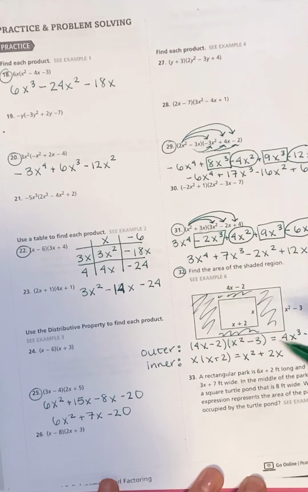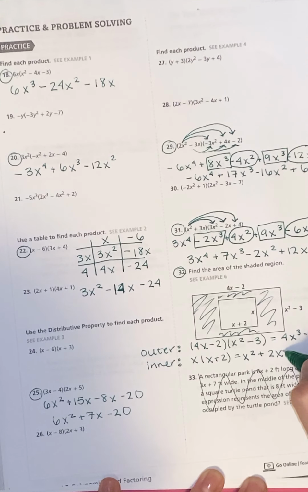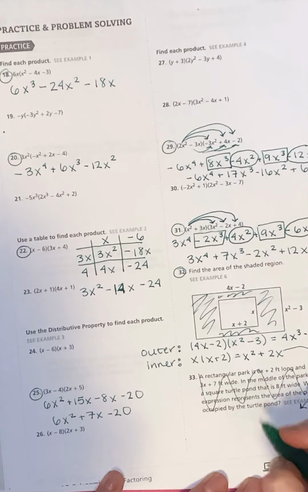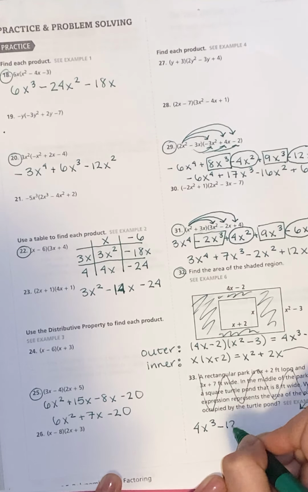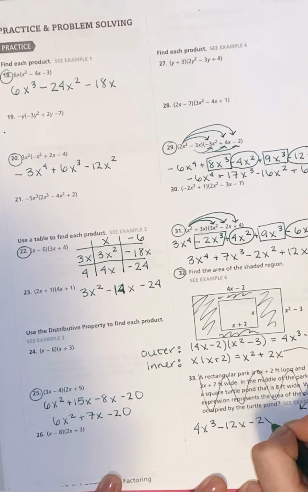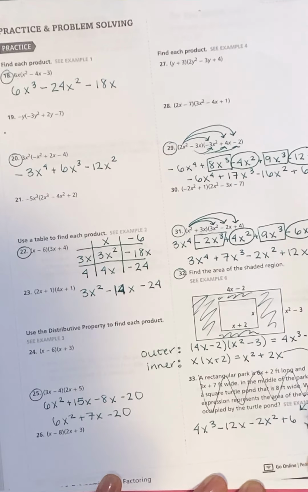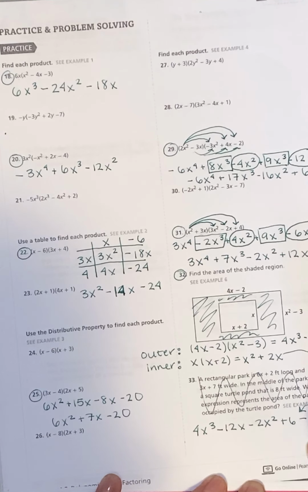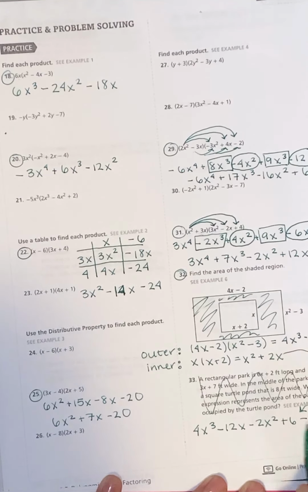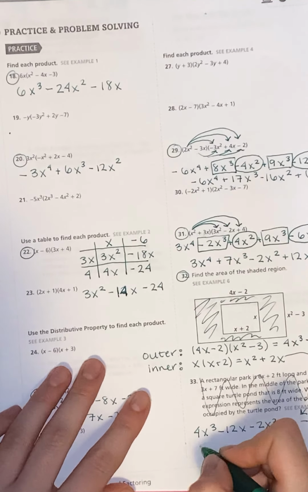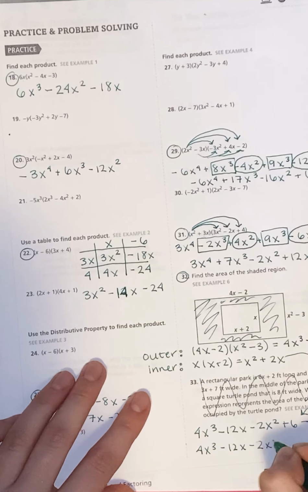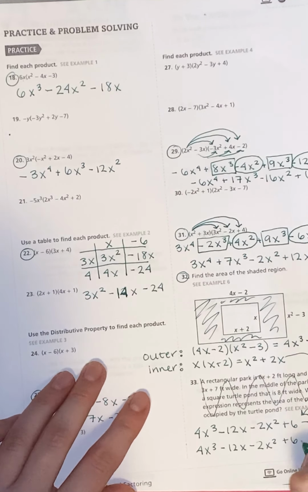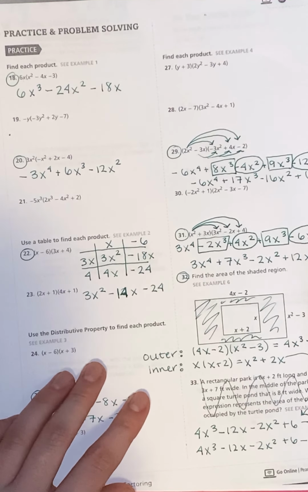So I'm just going to bring this on down here. So we're going to do 4x cubed minus 12x minus 2x squared plus 6, all of that, minus x squared plus 2x. We're going to distribute that negative to both parts. Sorry, this is a lot of writing. Minus 12x minus 2x squared plus 6 minus x squared minus 2x.